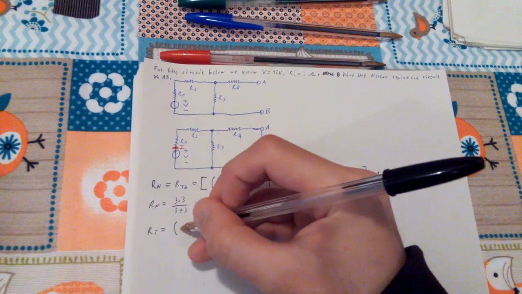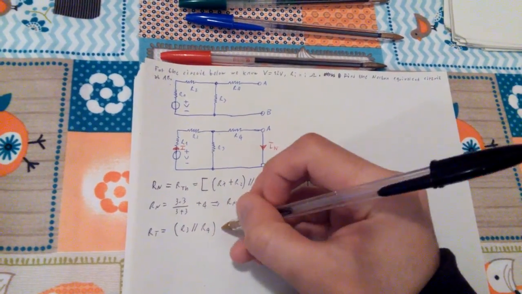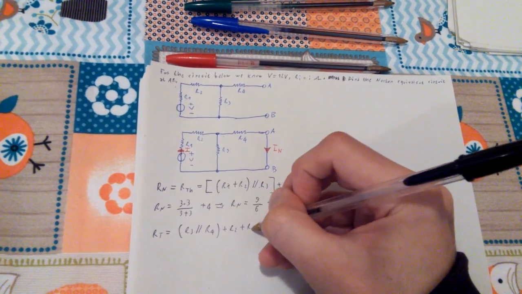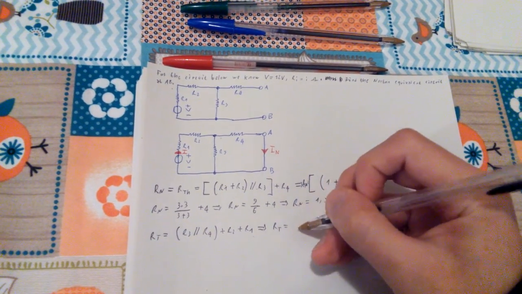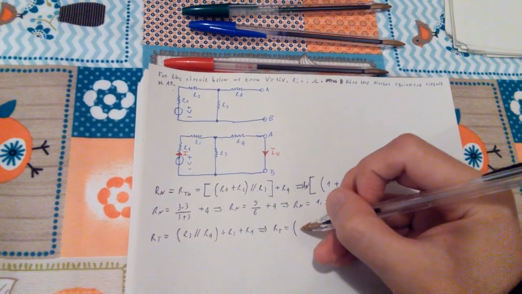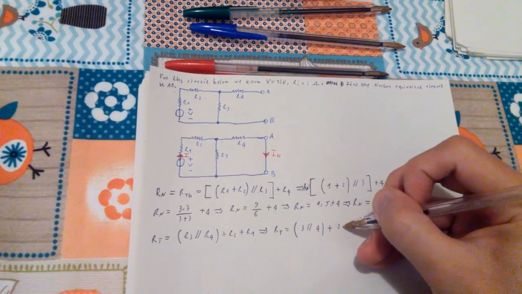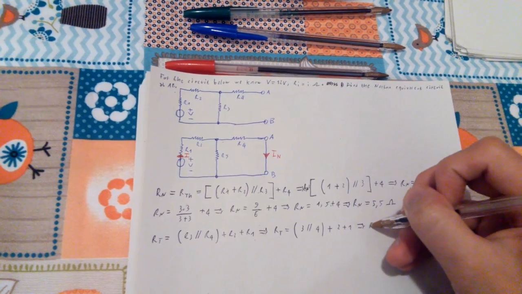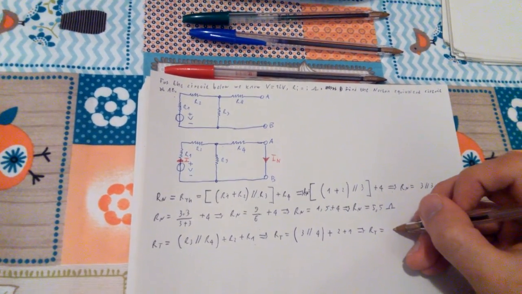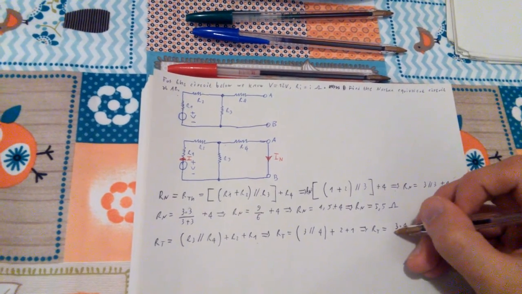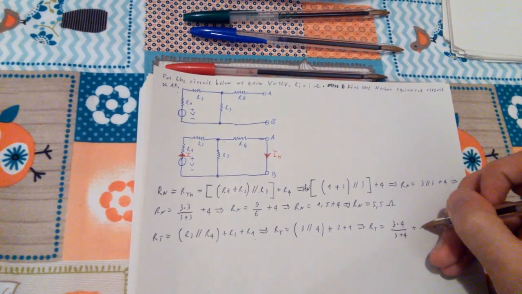And again, plugging numbers into this, we will have 3 parallel to 4 plus 2 plus 1. So RT is actually 3 times 4 over 3 plus 4, plus 2 plus 1 is plus 3.